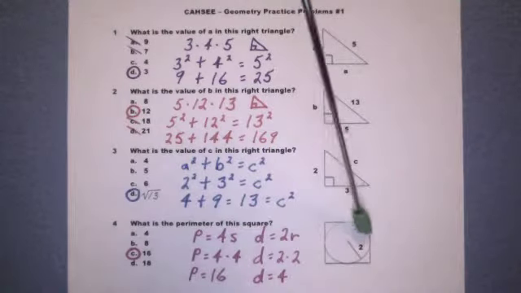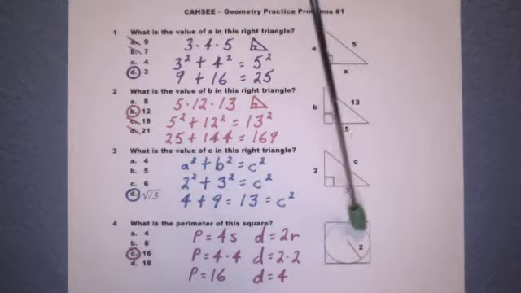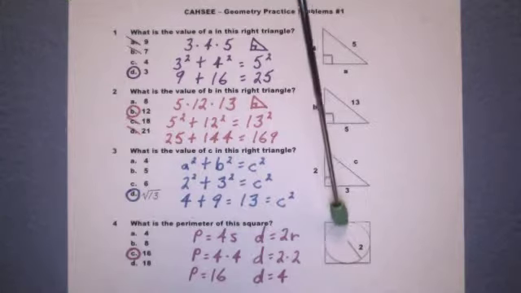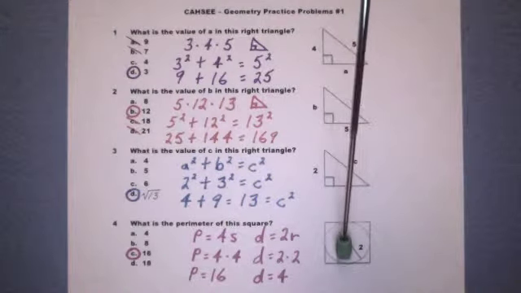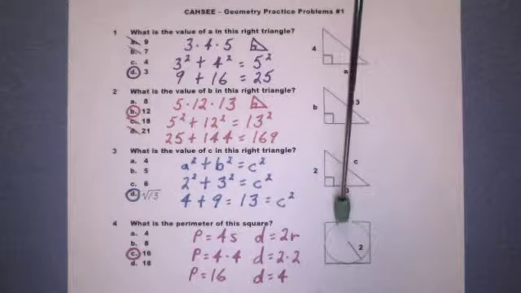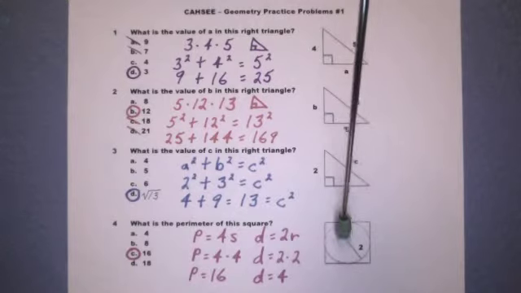I can see that this circle touches all sides of this square. So from the top of the circle to the bottom of the circle, going through the center, is the diameter. And we've already calculated that the diameter is 4 units.